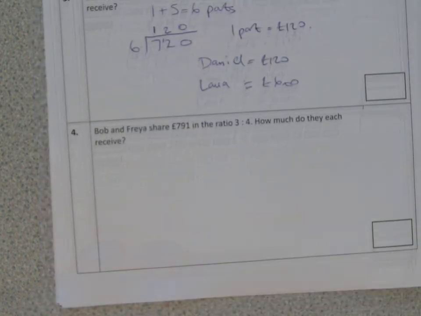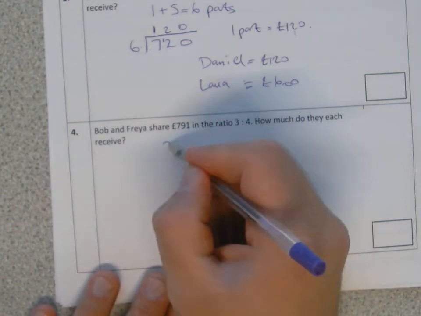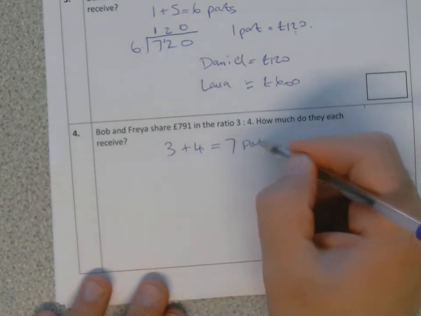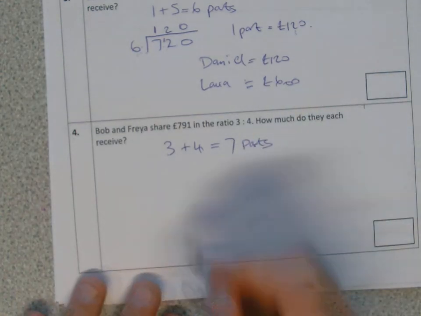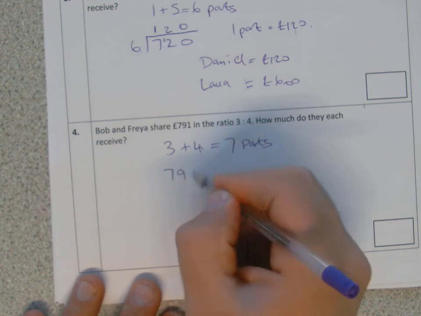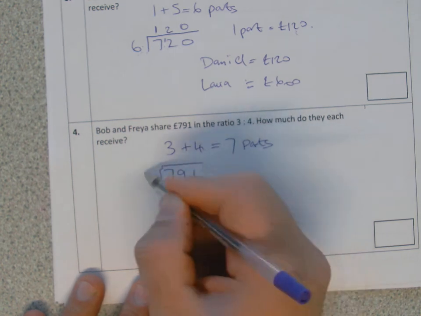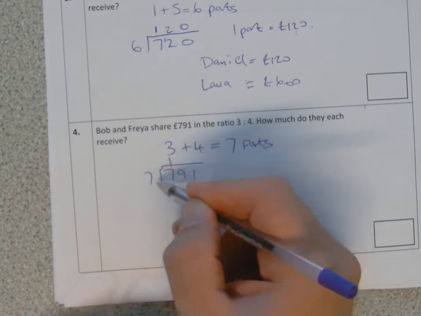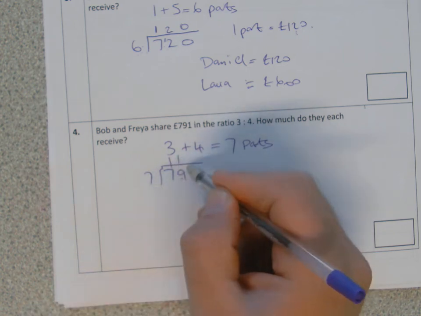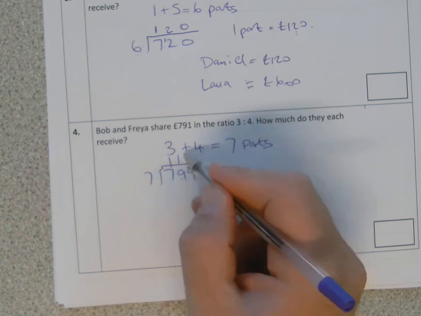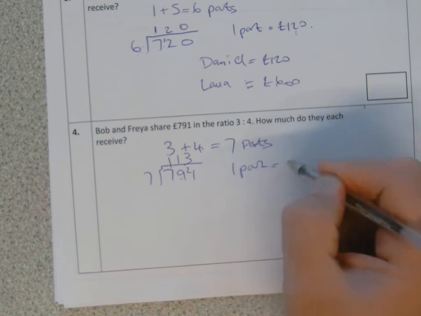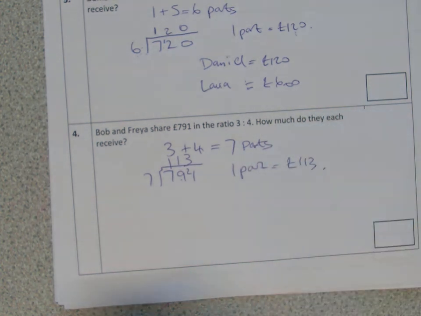Okay, question 4. Bob and Freya share £791 in that ratio. Now in this case, 7 parts. Right? So we need to split 791 into 7. Now again, I'm going to use the bus stop, because it's quite a difficult number to divide by 7. 7 into 7 goes once. 7 into 9 goes once with the remainder 2. 7 into 21 goes 3 times. So 1 part is worth £113.